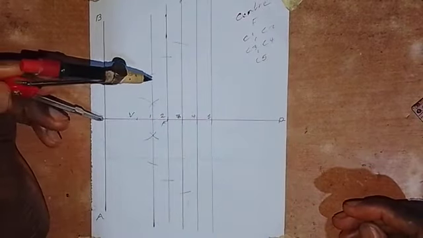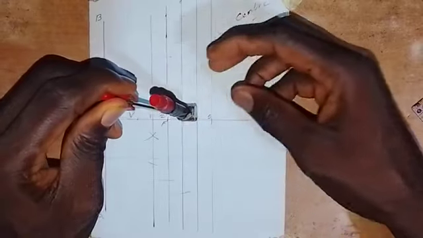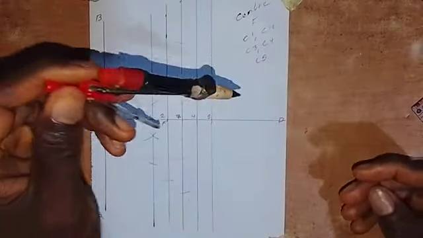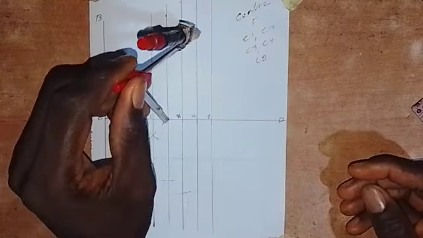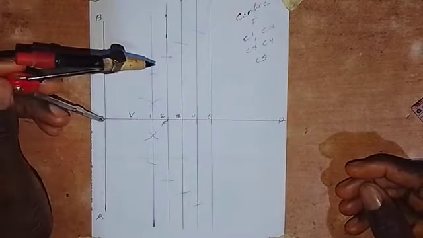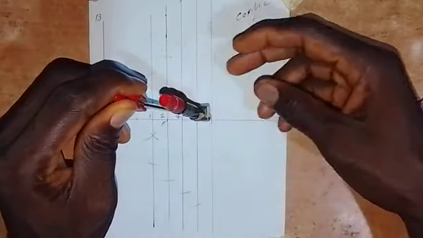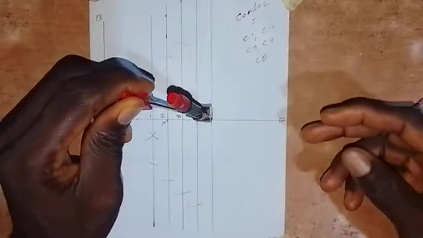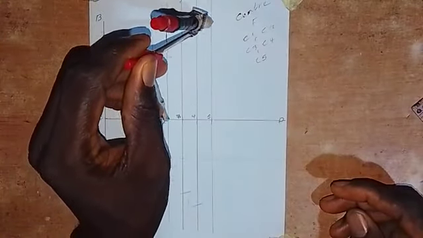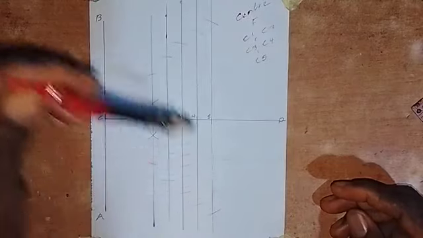Then go back to point C on the directrix, extend the pencil point to point 4. Lift it up, put the pin on the focus and make an arc up and down line 4. And then go back to point C on the directrix, extend the pencil to point 5. So this is C5 now. Lift it up, put the pin at point F, at the focus, and make an arc up and down line 5. So we are done with this.